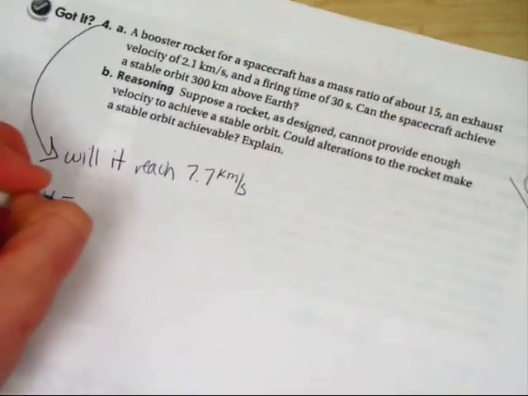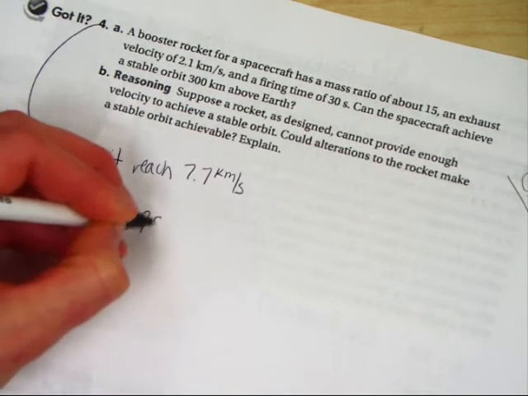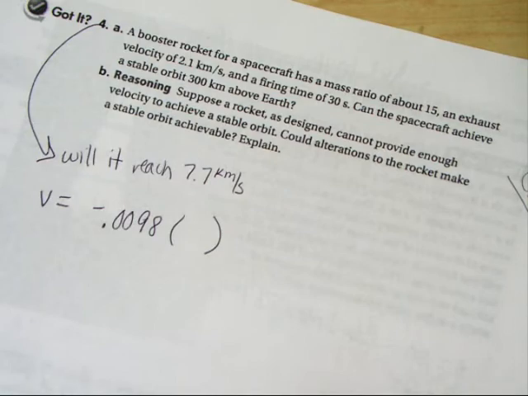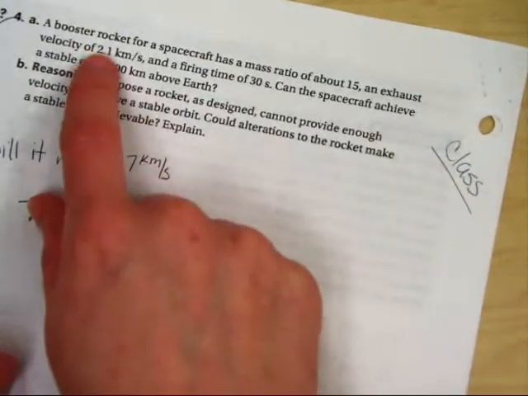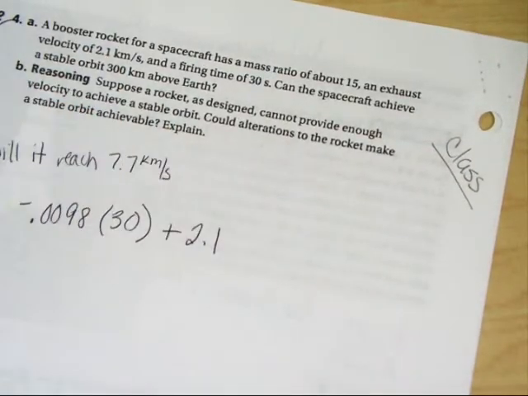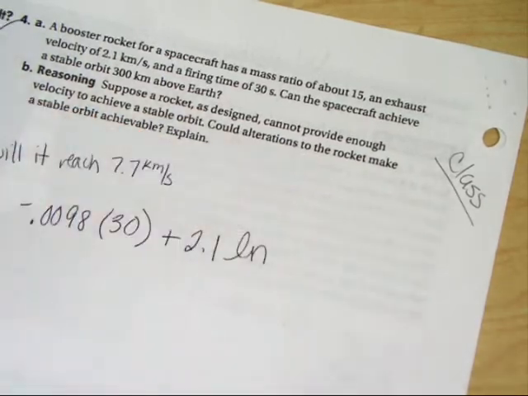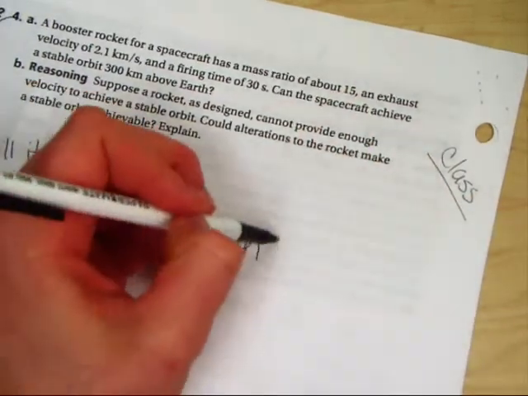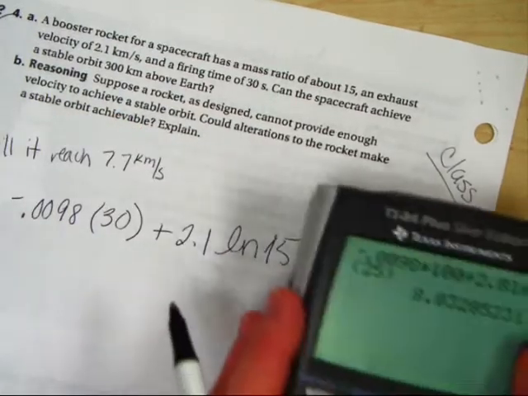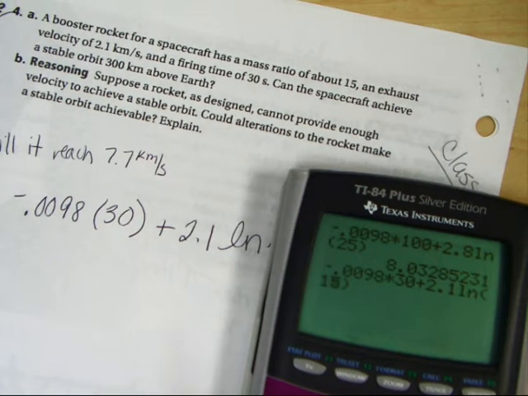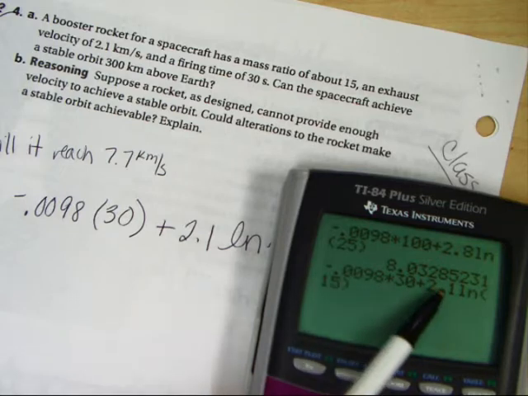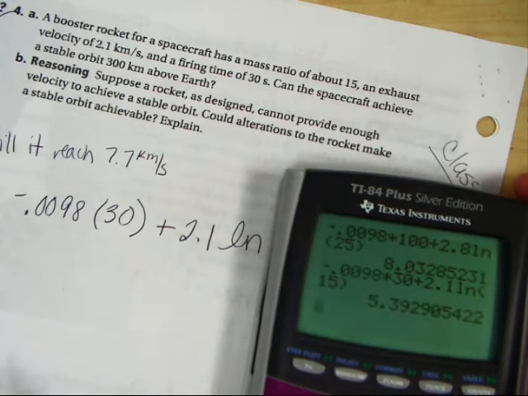So again, we just plug it in. Negative 0.0098 times the firing time. This time it's gone from 100 seconds down to 30. Plus the little c, which is the 2.1, that's the speed of the exhaust, times ln of capital R, that's the ratio, so 15. And plug all that in. So instead of 100, we plug in 30. Instead of 2.8, 2.1. Instead of 25, 15. When you hit enter now, you get 5.4.